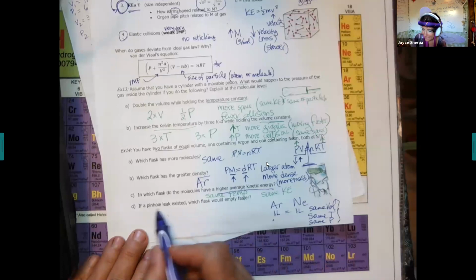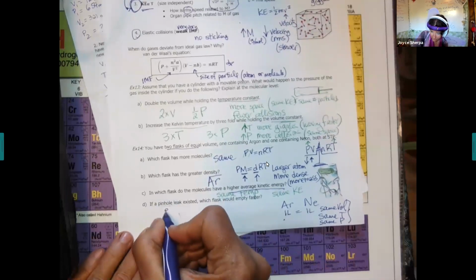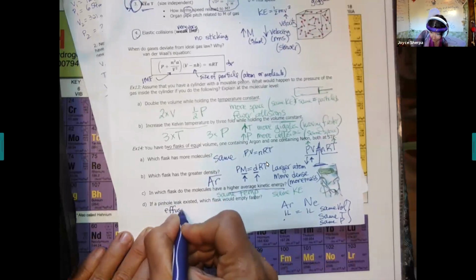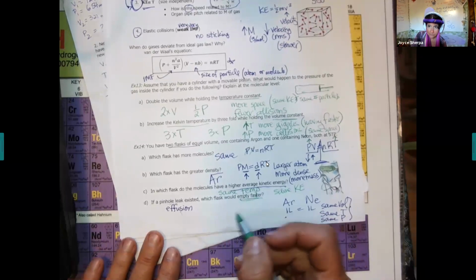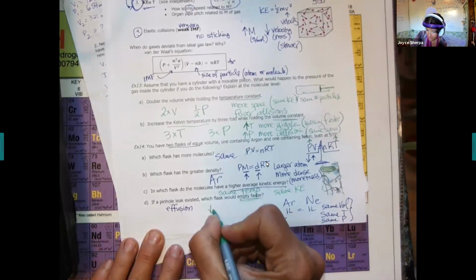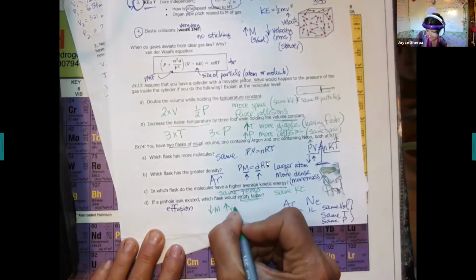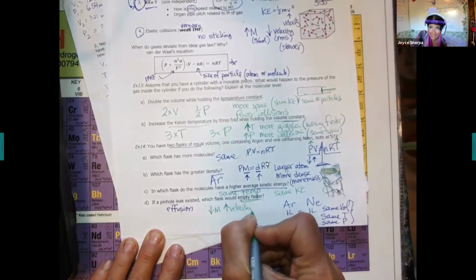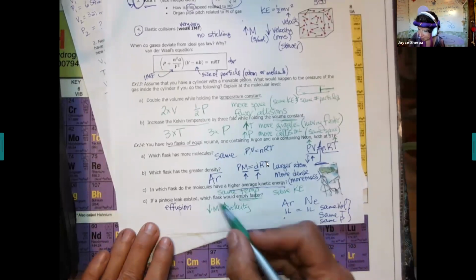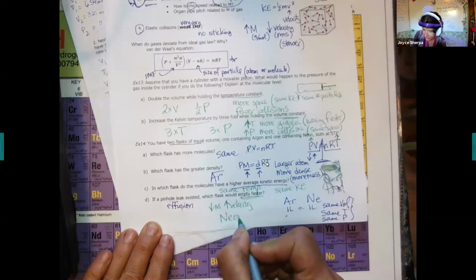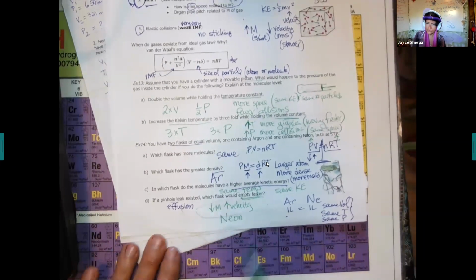So if you had a pinhole, this is effusion, just our new vocabulary word for tonight. Which one would empty faster? It would be the smaller molar mass, higher velocity. So it's like Speedy Gonzales, the little mouse, my little mole, he's going to get through that hole faster than you and I because he's little. And so neon is going to be that. So this is an inverse relationship.